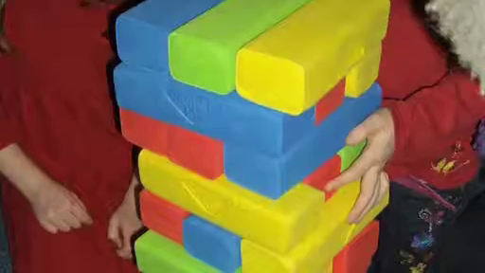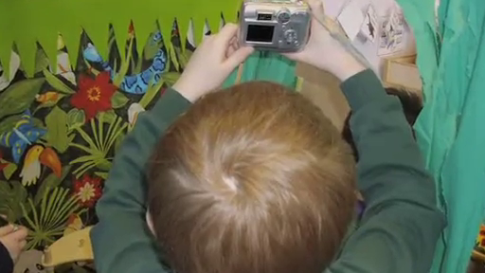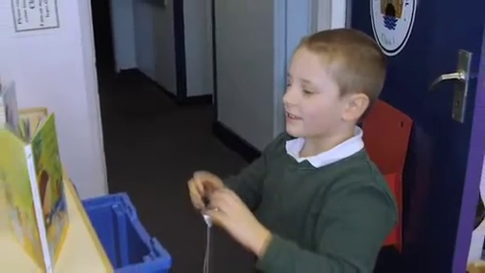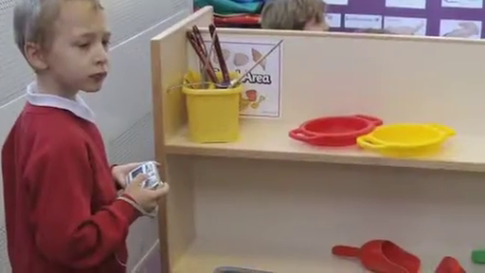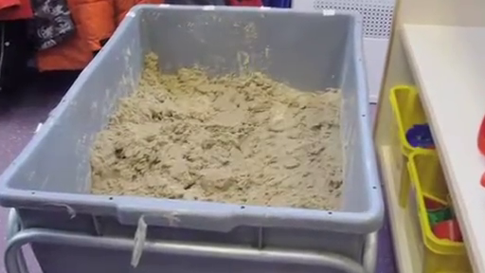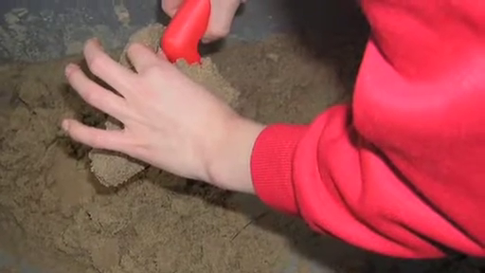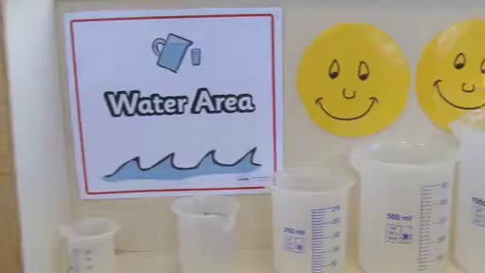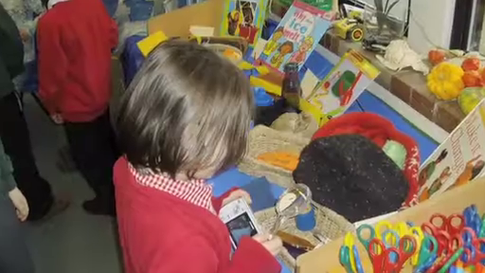We started by looking at other schools, looking at different classrooms, what other schools had in place. We went to some schools and we looked in different classrooms, and I really liked the sandpit and the water area, because we've never had a water area and a sand area in our classroom, and the things that you put water in had measurements on.